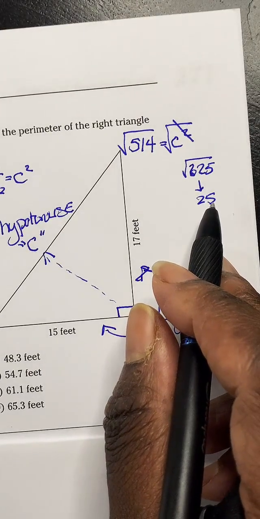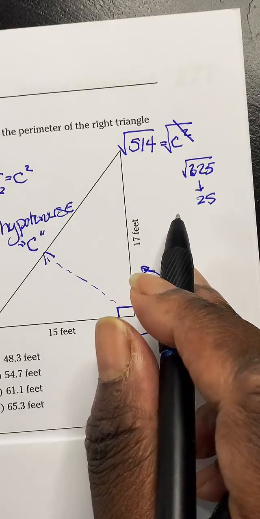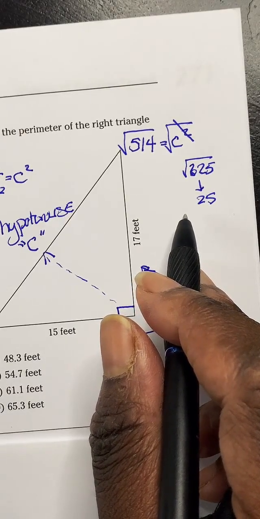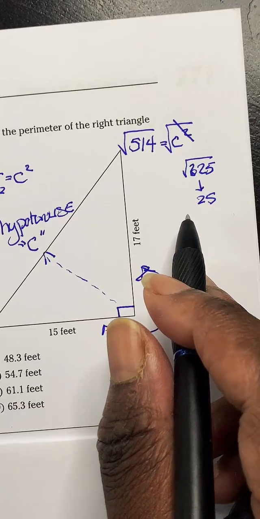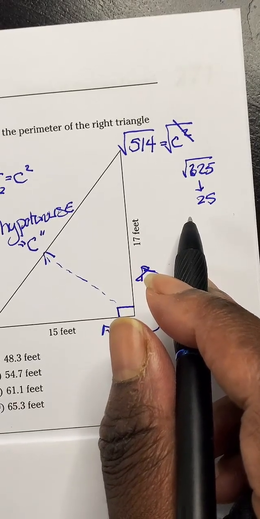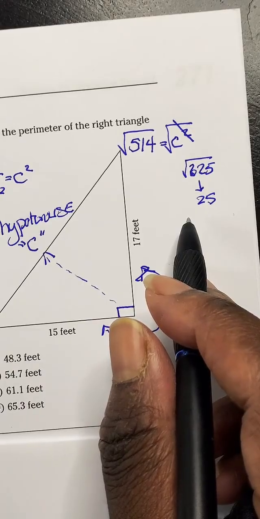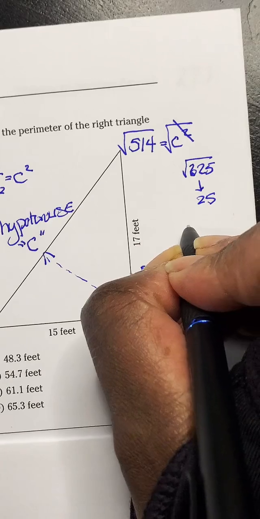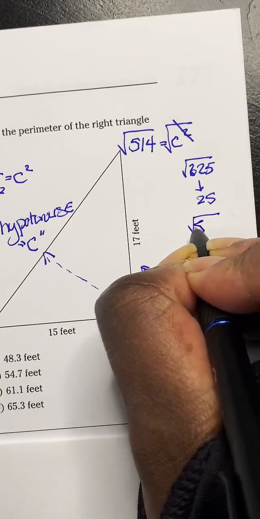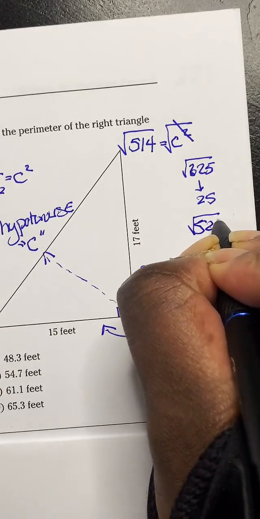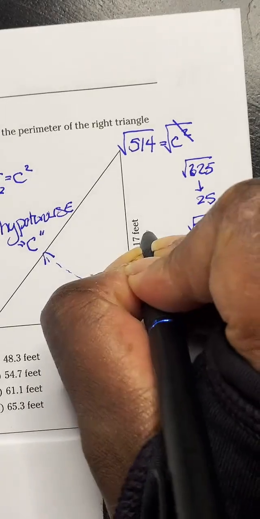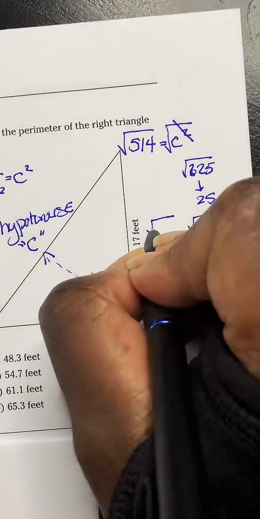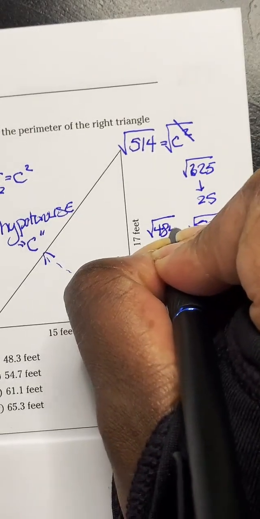So it's got to be between 22, because 23 is what? 23 squared is 529. Okay, 529 is too much. So then we're looking at 22, which was 484.